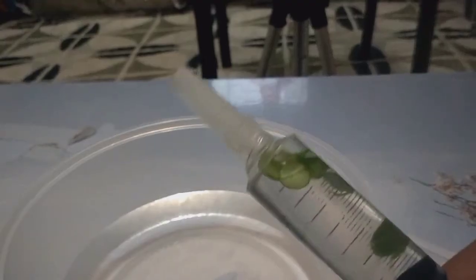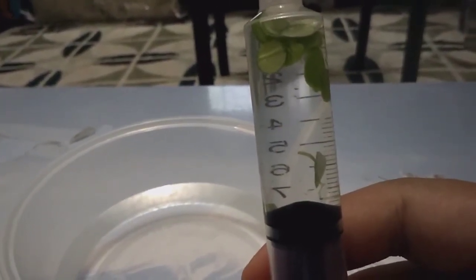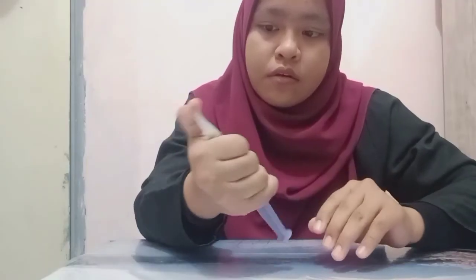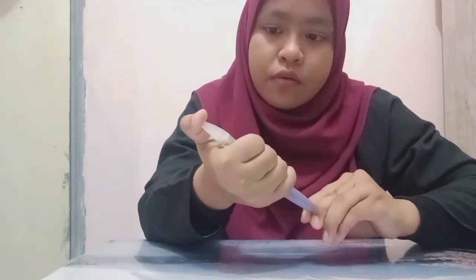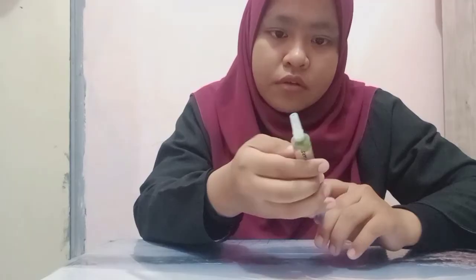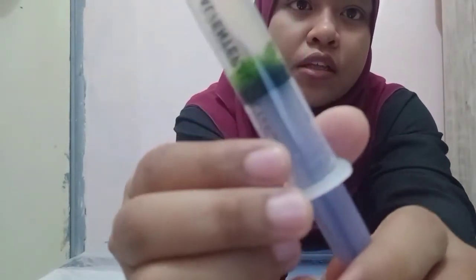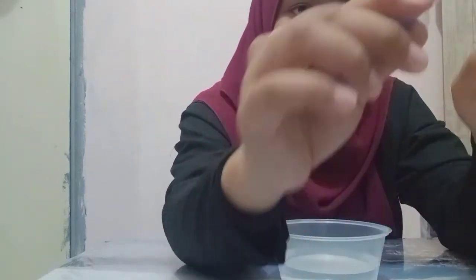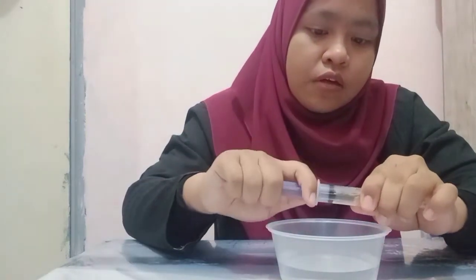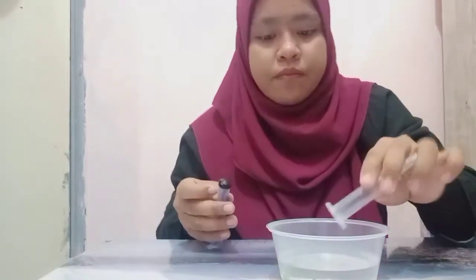As you can see, all the leaf discs are floating in the syringe, but we need to make the leaf discs sink down the syringe. So we need to apply a slight vacuum by putting a thumb on top of the syringe and pulling and releasing the plunger gently. Now we can see all the leaf discs have sunk to the bottom of the syringe. Then we pour the leaf discs into the cup.